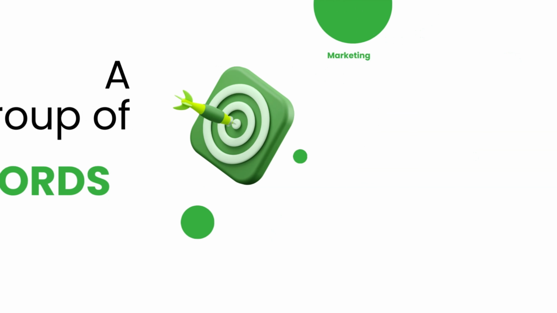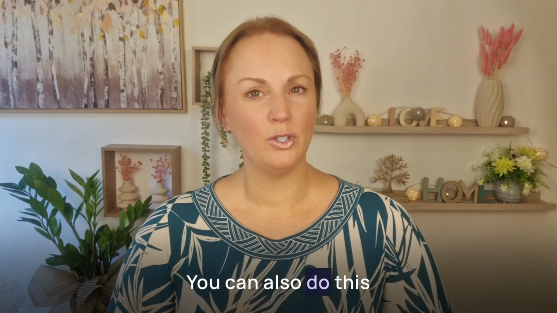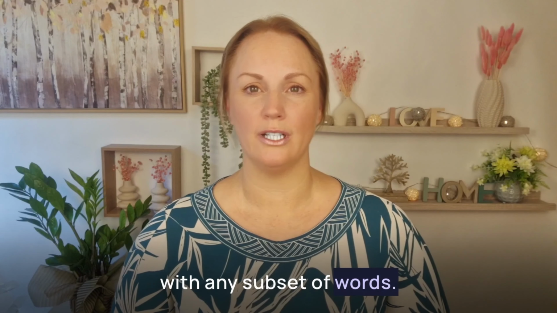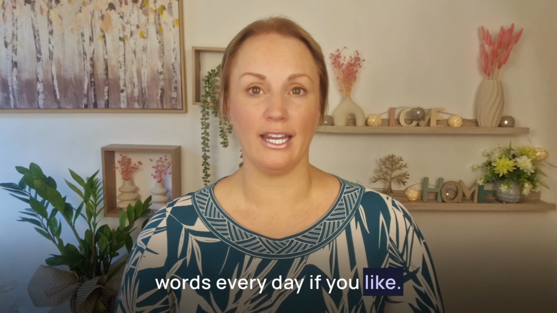I can also use some to create a sentence. For example, when we launch this new product, we need to differentiate our advertising strategy in order to attract different market segments. You can also do this with any subset of words. You can create a different group of words every day if you like.